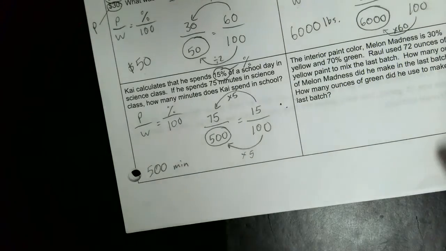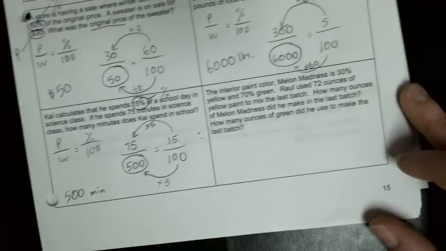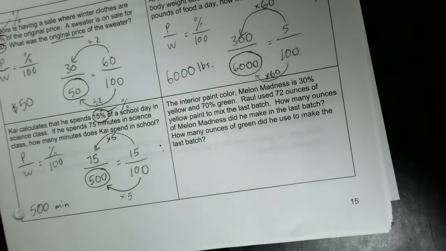This last one is my favorite one. Love this one. This one's a little tricky. Again, if you want to try this one on your own, this is a challenging one. Well, let's see how it goes.